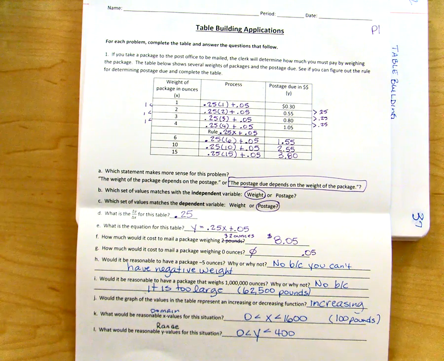So this was table building applications that we did in class, and if you needed to fill this out, there's your information.